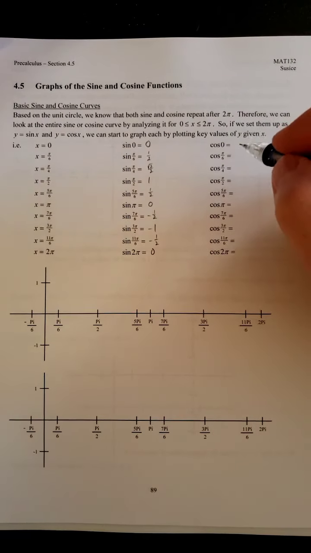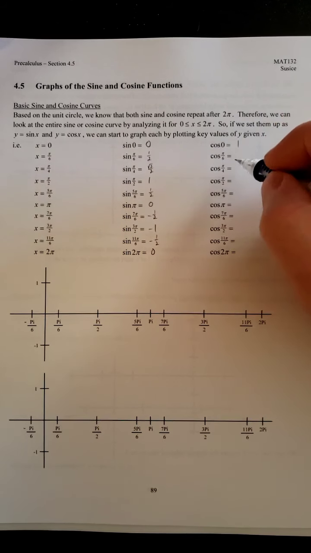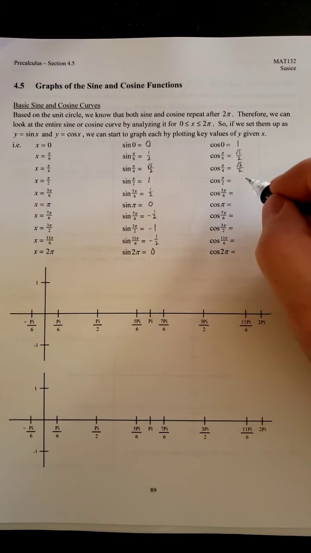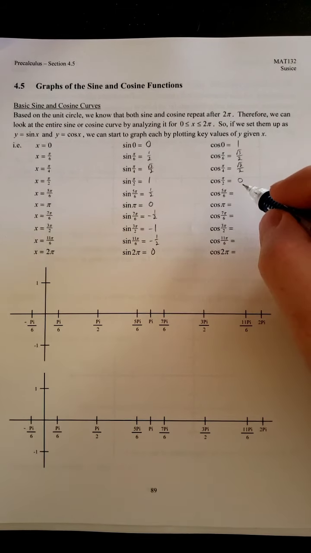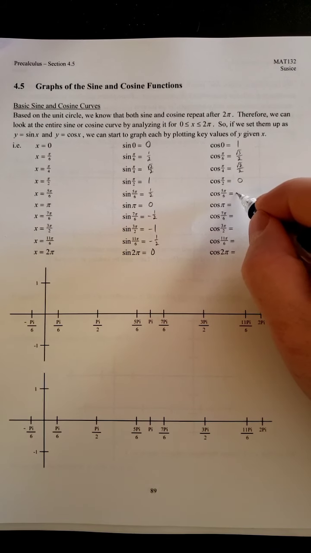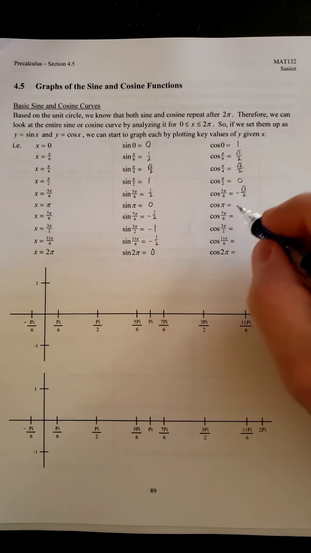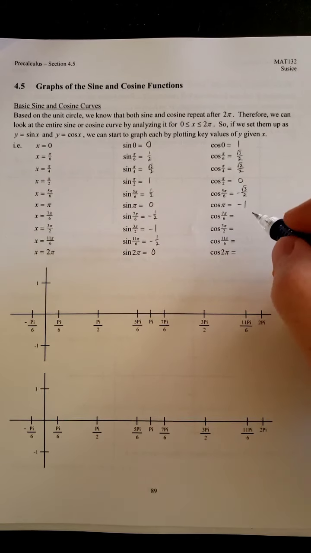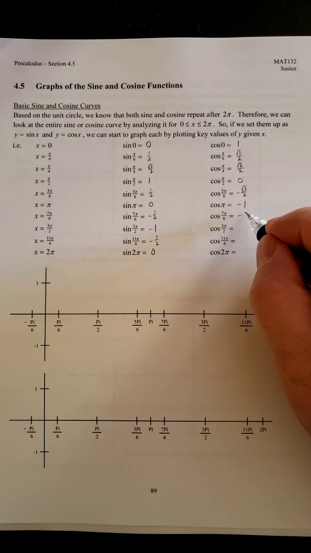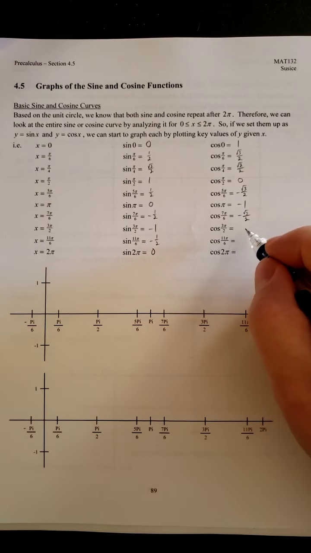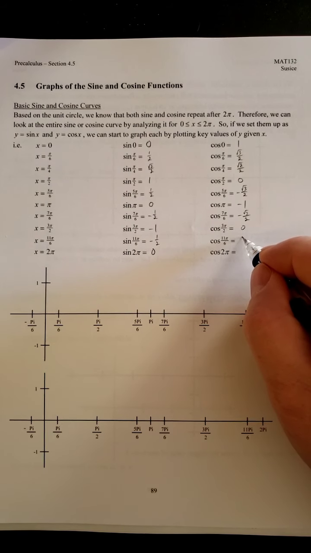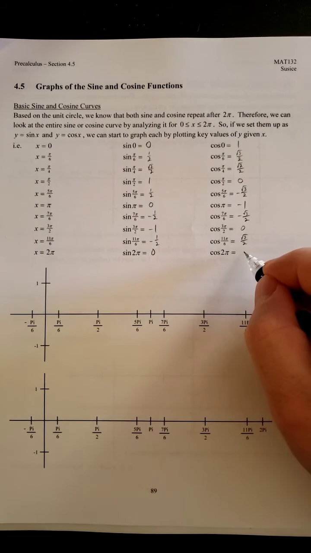And then if we look at cosine, so cosine of 0 is 1. Pi over 6, cosine of that would be square root of 3 over 2. Cosine of pi over 4, square root of 2 over 2. Cosine of pi over 2 would be 0. 5 pi over 6, that's going to be negative square root of 3 over 2. Cosine of pi would be negative 1. 7 pi over 6 would be negative square root of 3 over 2. Cosine of 3 pi over 2 would be 0. This is going to be positive square root of 3 over 2. And then it's back to 1.